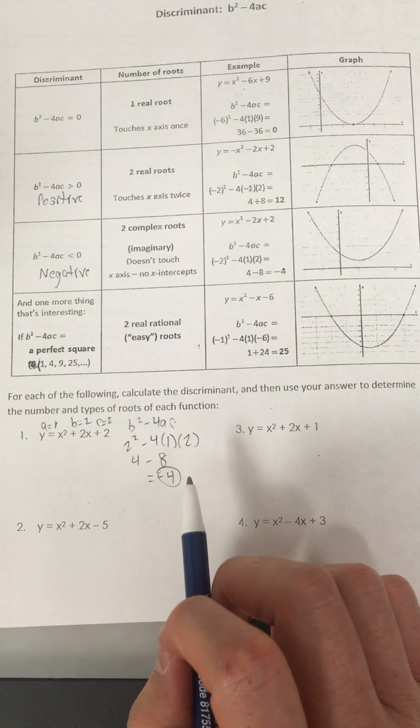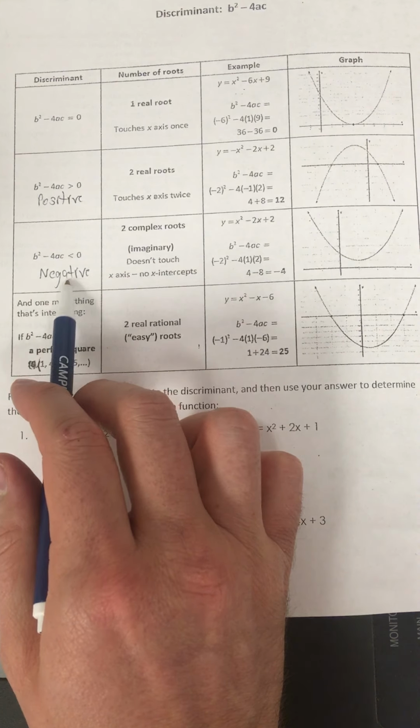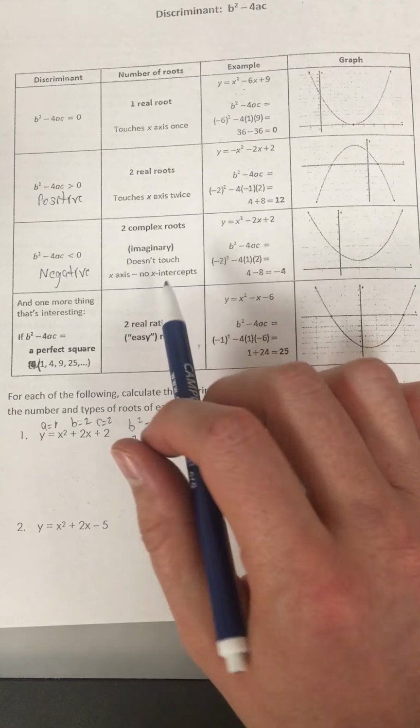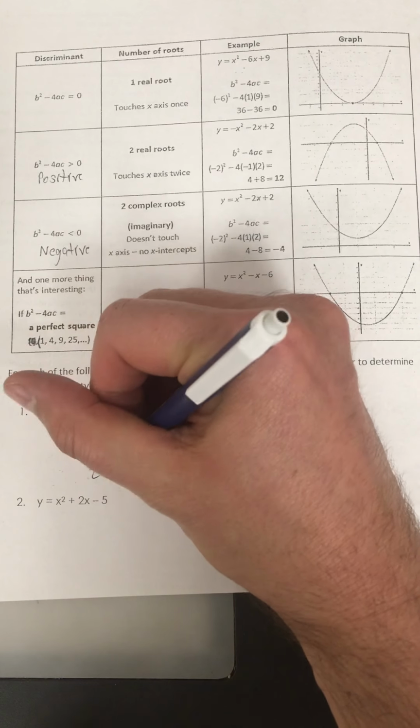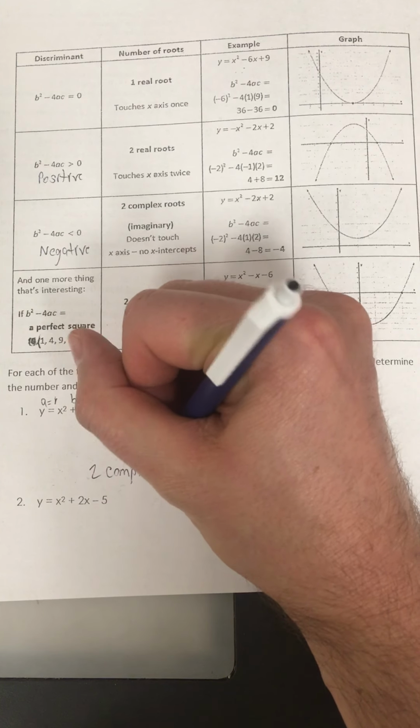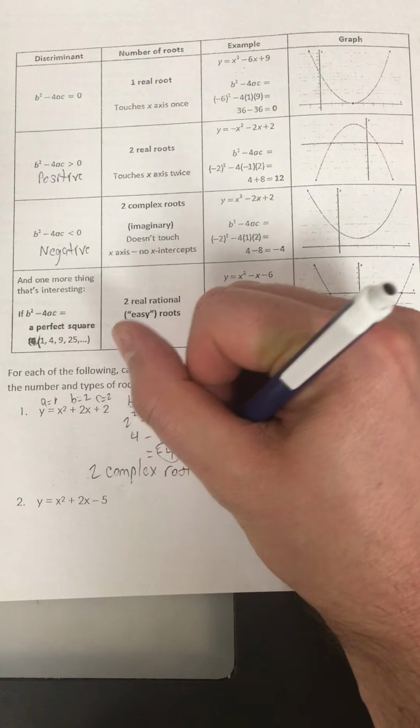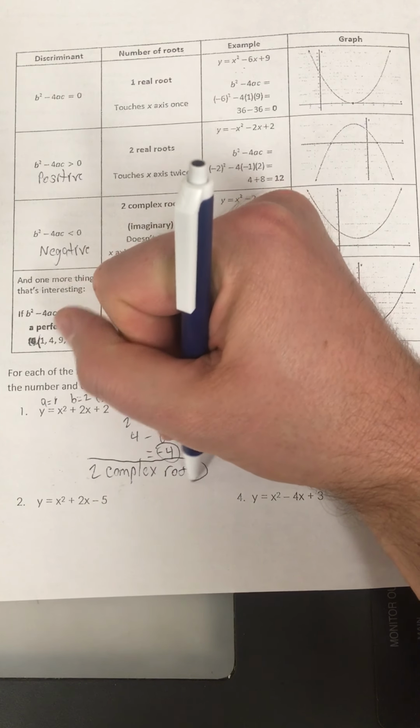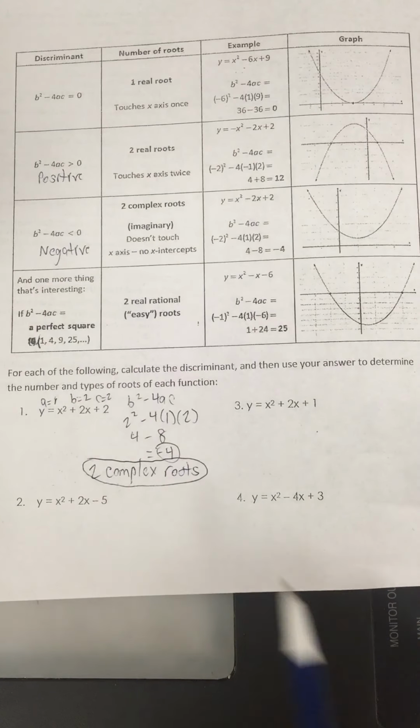What does that mean for my solutions? If it's negative, it means I would have 2 complex roots, or 2 imaginary roots. This doesn't tell me what the roots are. If I want to know what the answers are, I'd have to work the whole quadratic formula. But this is telling me it's 2 complex roots.